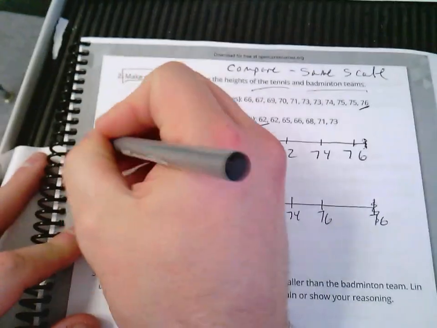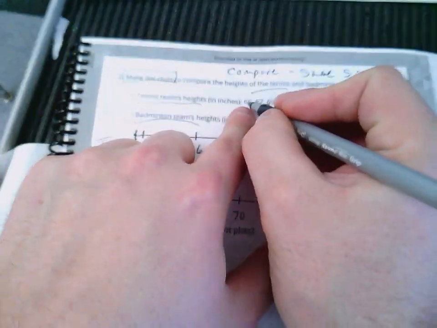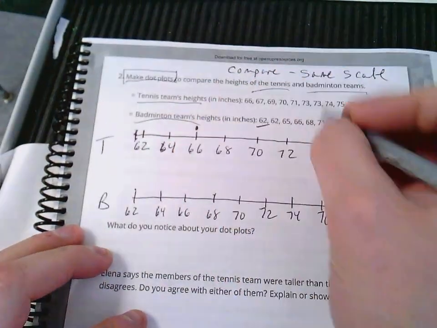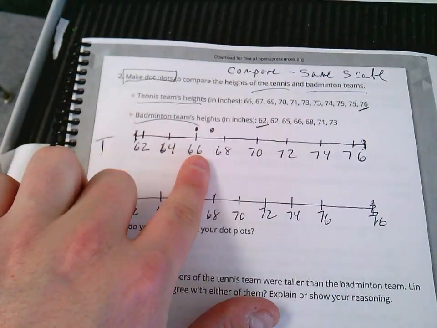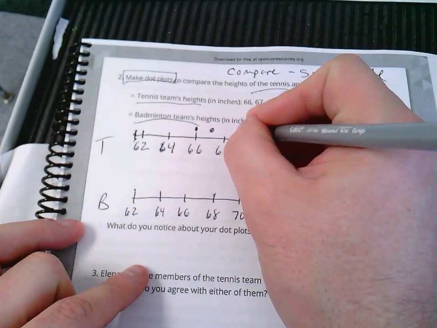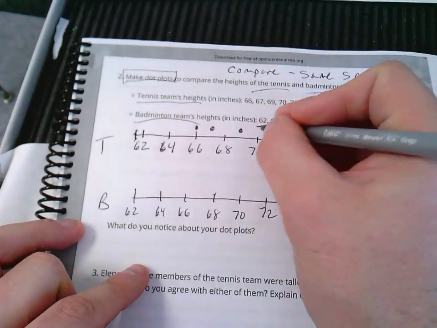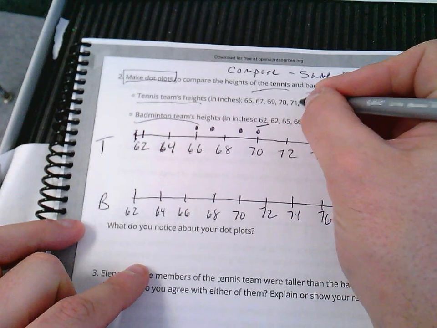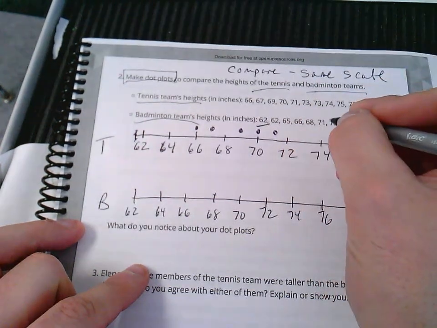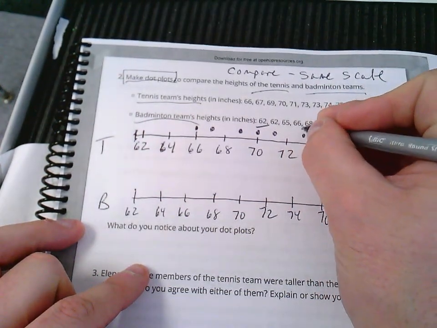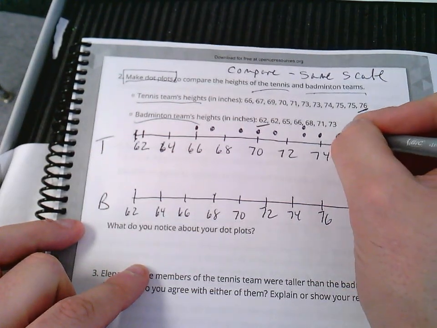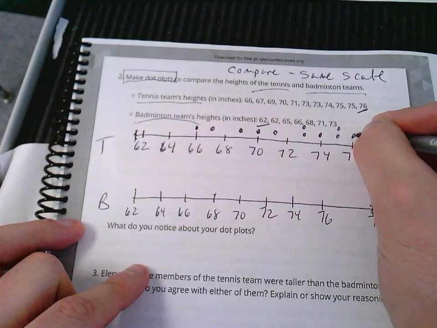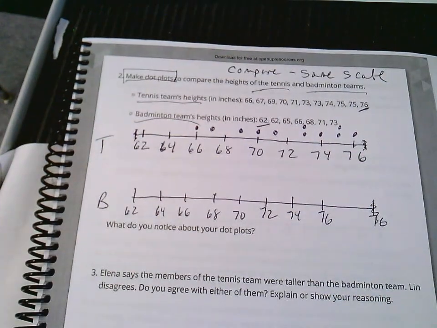So this is going to be tennis, this is going to be badminton. Here, 66, put a dot above 66. 67, put a dot above 67, which would be between 66 and 68. A dot above 69. A dot above 70. A dot above 71, which would be here. 2 dots at 73, one over the other. 1 dot at 74. 2 dots at 75. 1 dot at 76. So then I'm going to end this here.